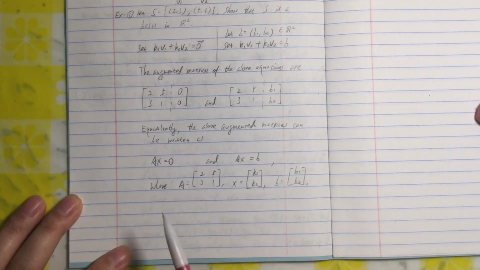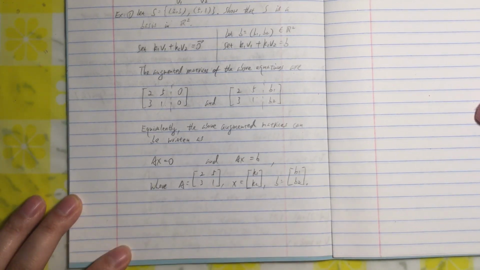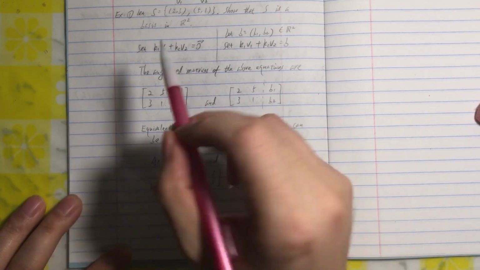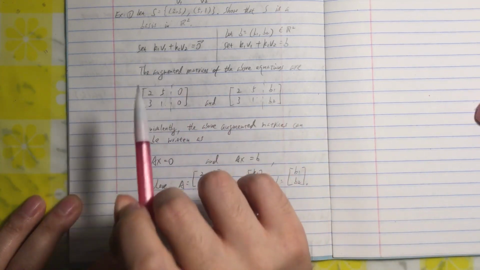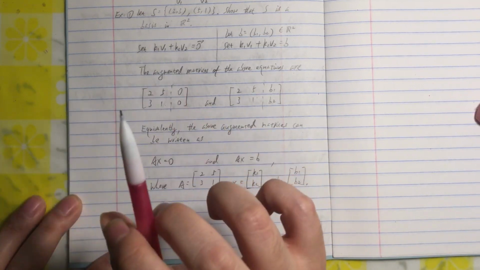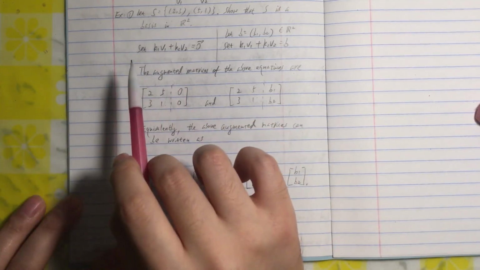However, if the determinant of A is 0, then by equivalent statements, the homogeneous system AX equals 0 has a non-trivial solution, which means there exist non-zero solutions for k1 and k2. If in its vector equation there exist non-zero solutions for k1 and k2, that means vectors v1 and v2 are linearly dependent. Therefore, S is linearly dependent.